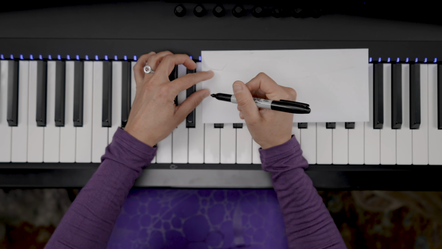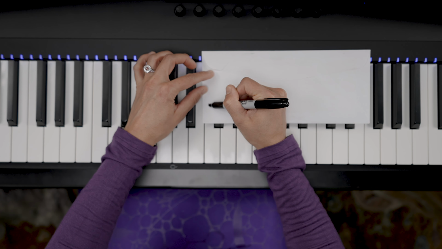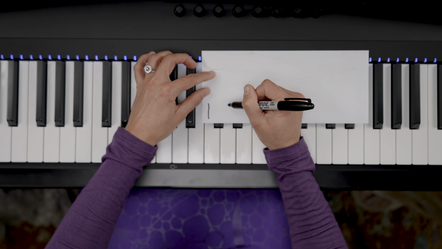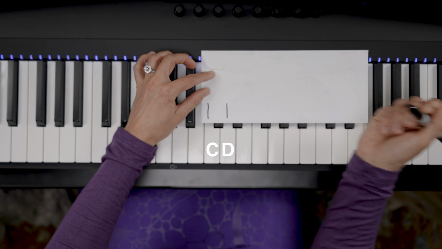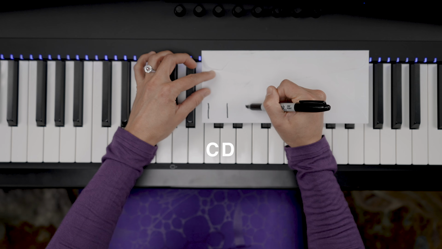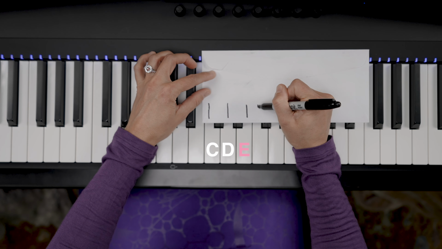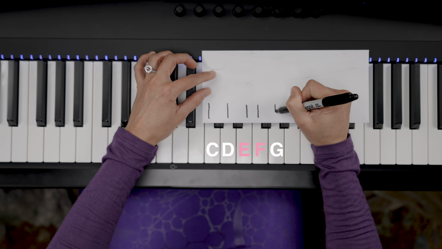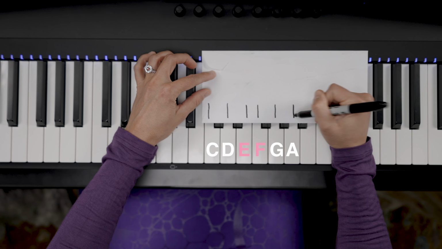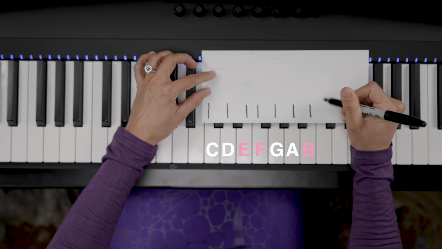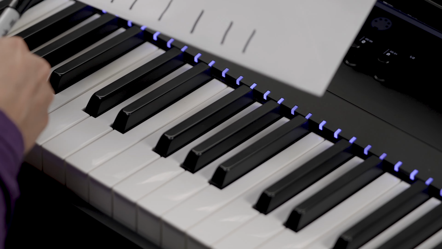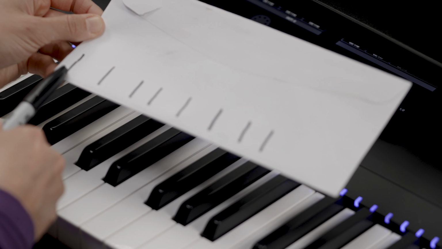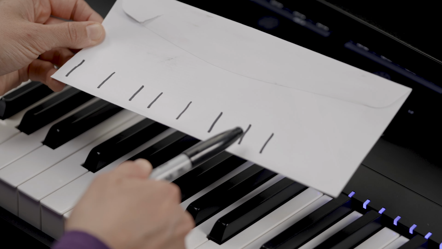Now with our writing utensil, what I'd like you to do is make little lines with the white keys, like this. Let's do this together. All right, so I'm just making a little line like that. There's C, and then D, E, F, G, A, B, and C. Just to confirm, we should have 8 lines total. 1, 2, 3, 4, 5, 6, 7, 8.